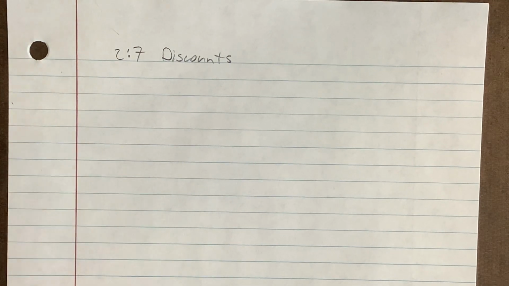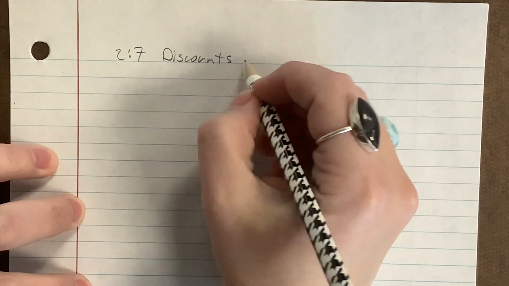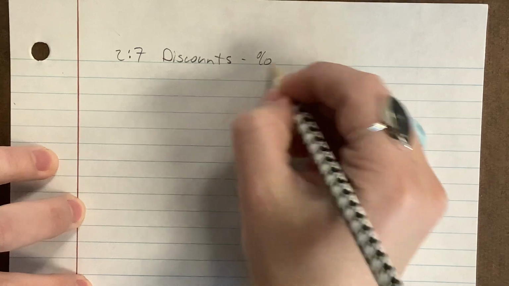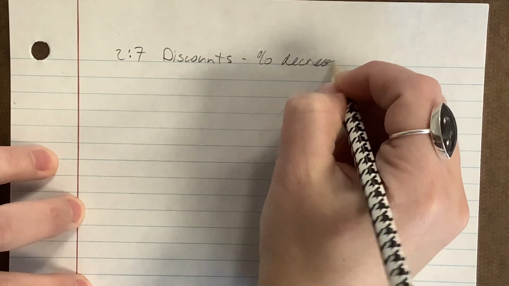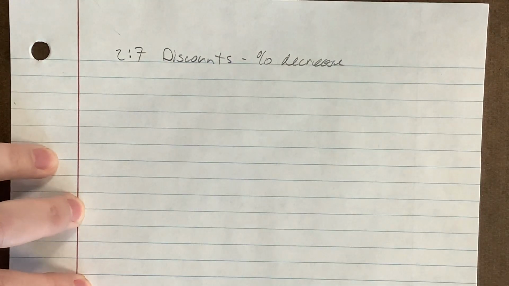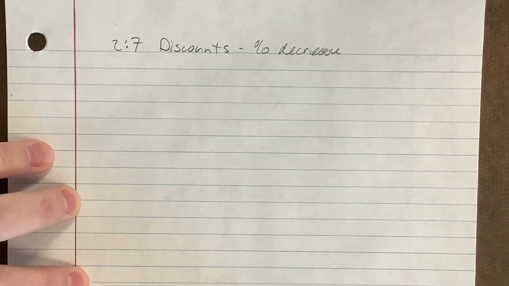This is where we think about discounts, or how much money we're going to get, how much money we'll save, all of that stuff. A little like what we talked about yesterday, a discount is the same thing as a percent decrease. Hopefully that word decrease helps you remember to subtract.